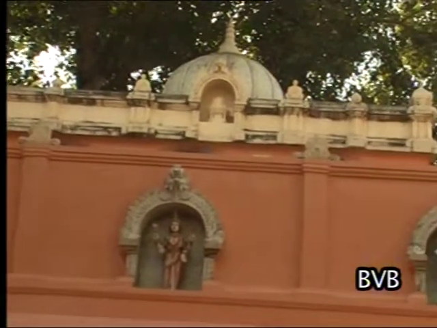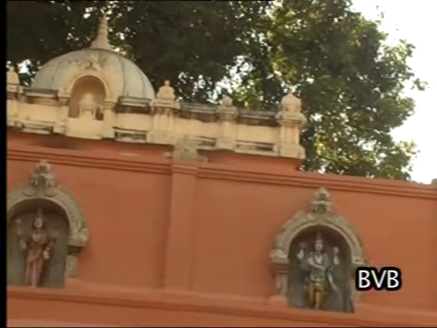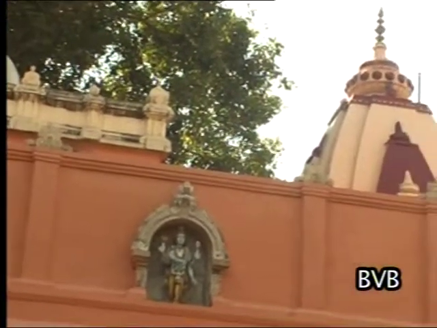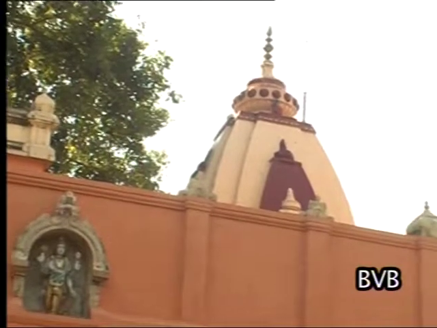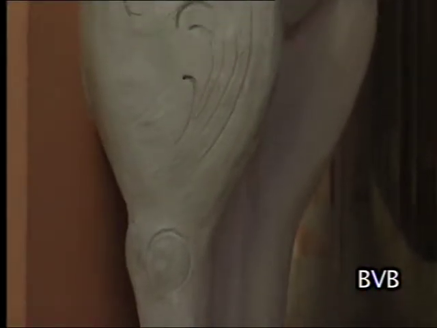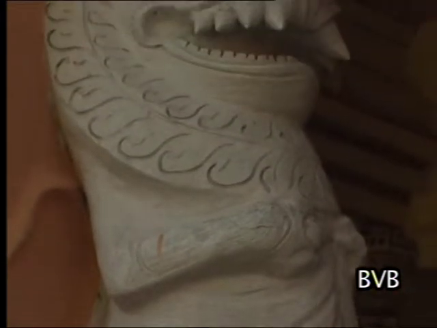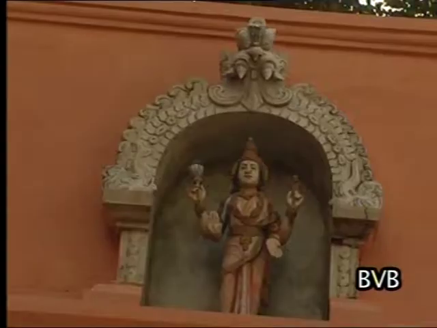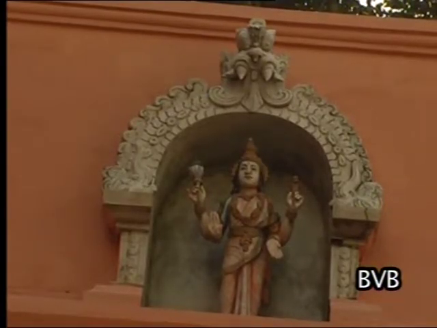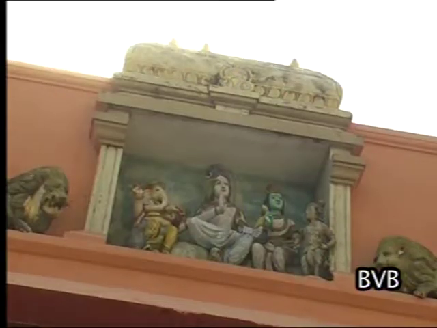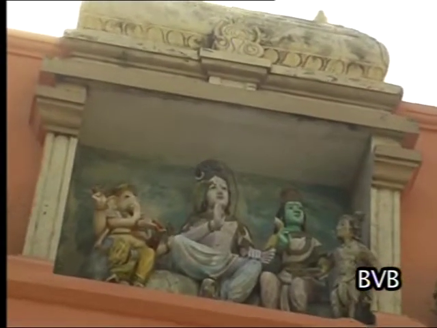Outer walls are profusely covered with sculpture. In the halls, sculptures are limited to the pillars and ceilings. The antechamber, however, is simple and has sculpture only around the door frame. The inner shrine is simple and unadorned. The icon of the deity is the only sculpture here. Images are either made of bronze or black stone.